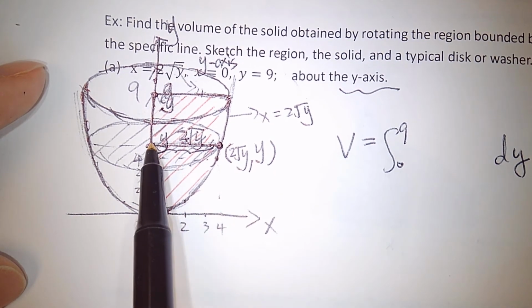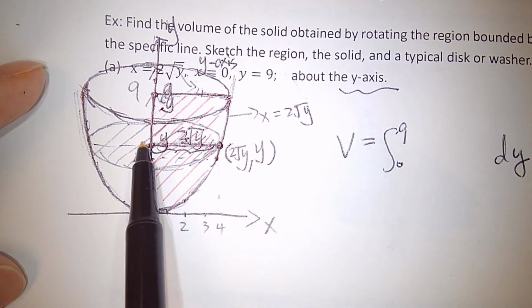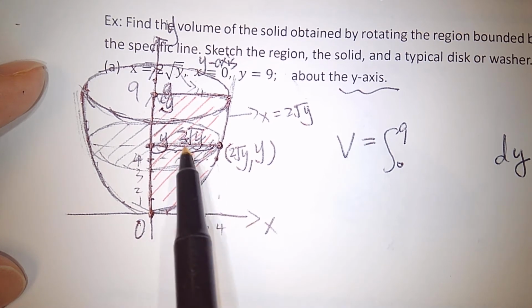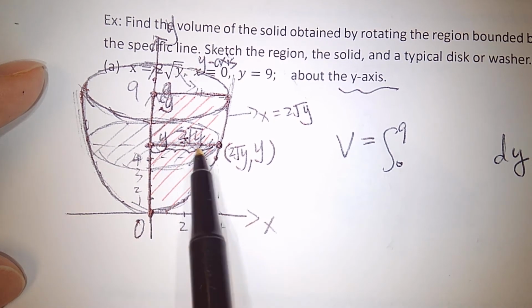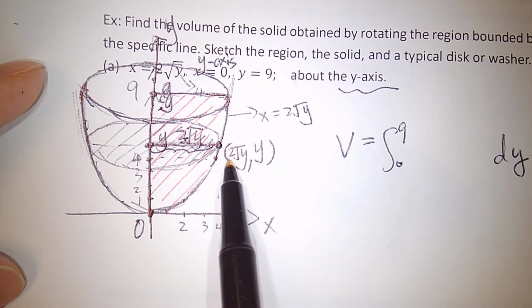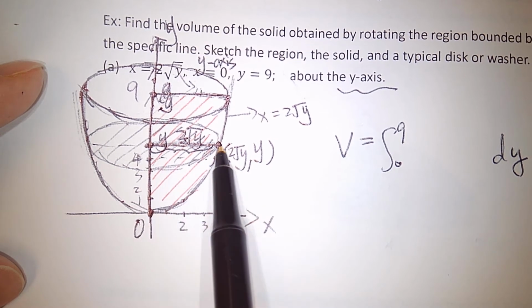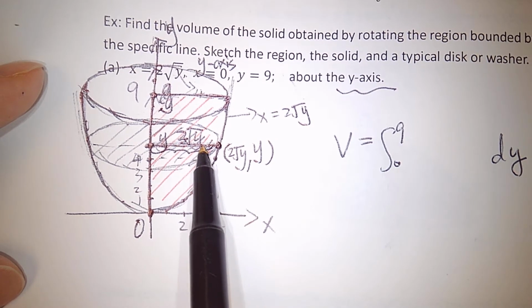So for the radius, we check from x equals 0 to x equals here. Looking in the x direction, parallel to the x axis, this point has coordinate (2 times square root of y, y), so the radius is 2 times square root of y, okay?